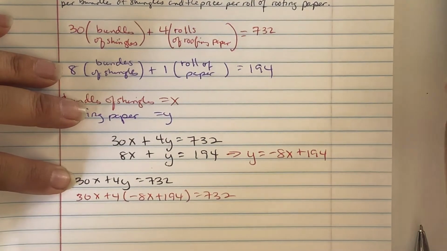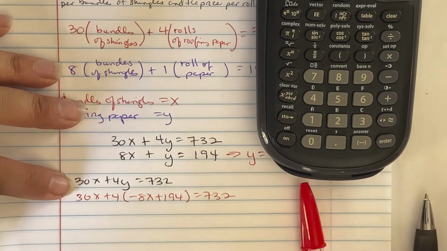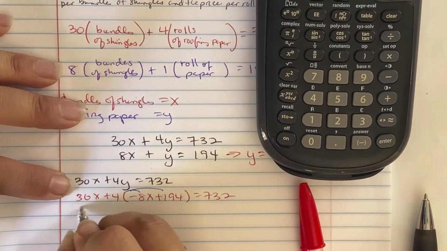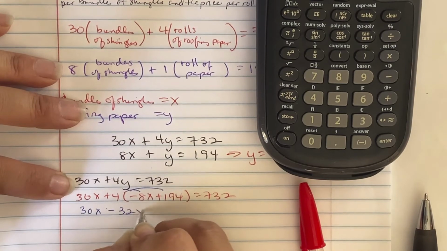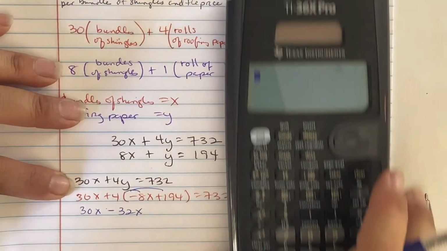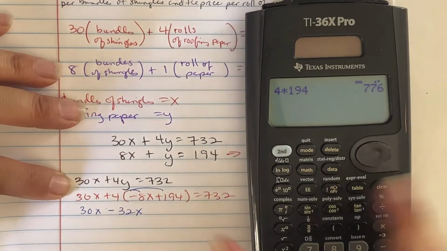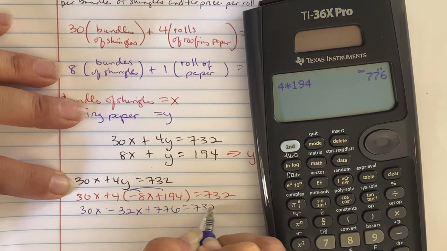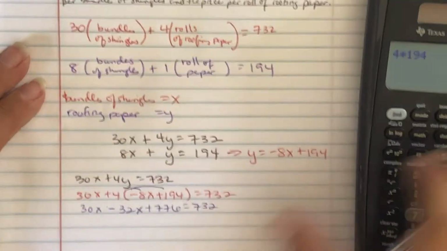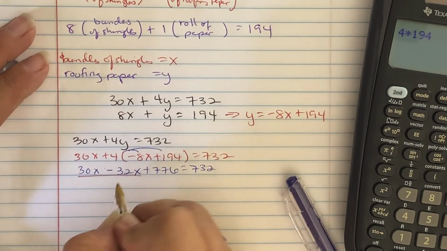So then we're going to distribute. So we have 30X. 4 times negative 8, it's negative 32 with an X. 4 times 194, it's 776. 776 equals 732. You're going to combine like terms. So 30X and negative 32X is negative 2X.